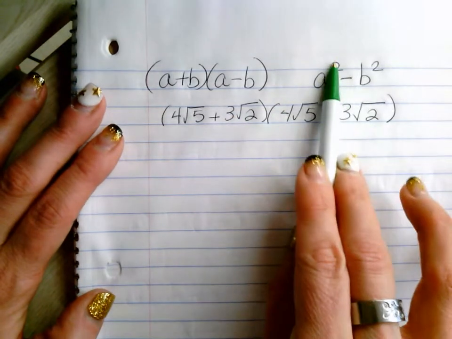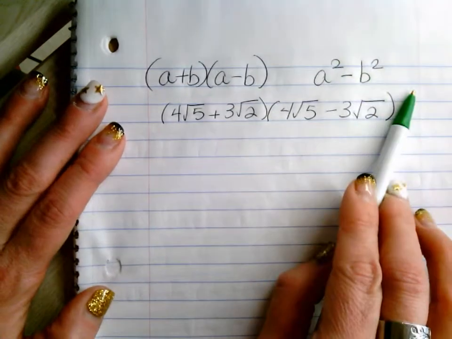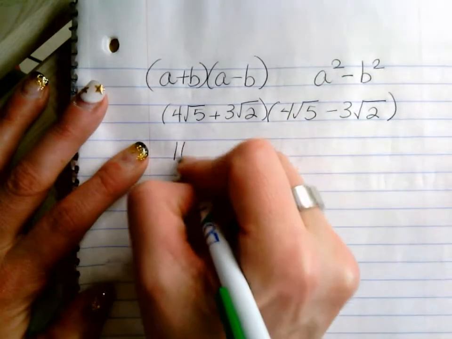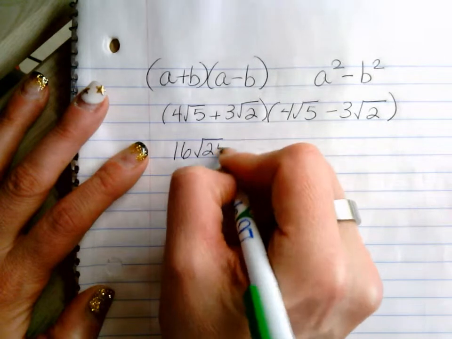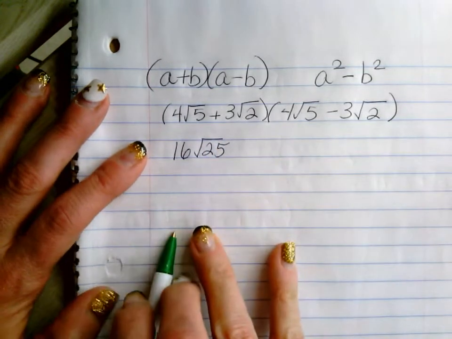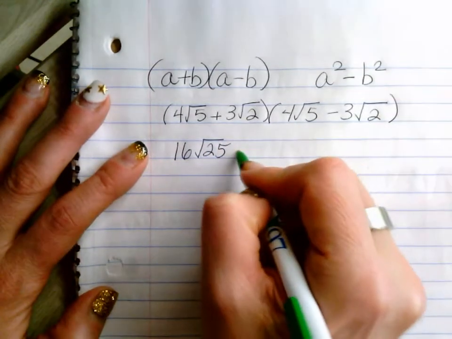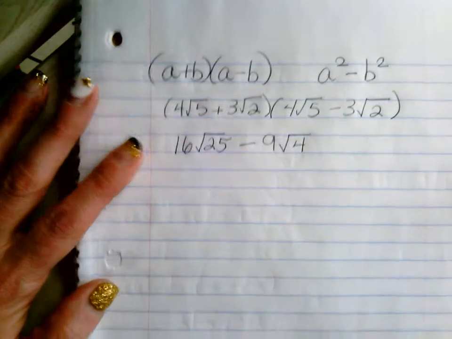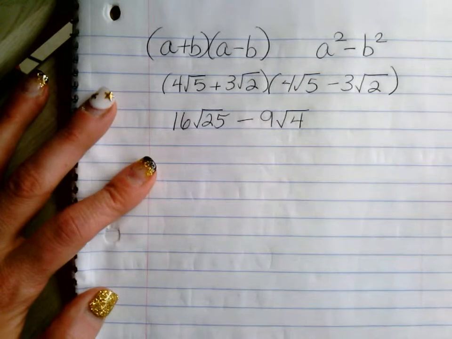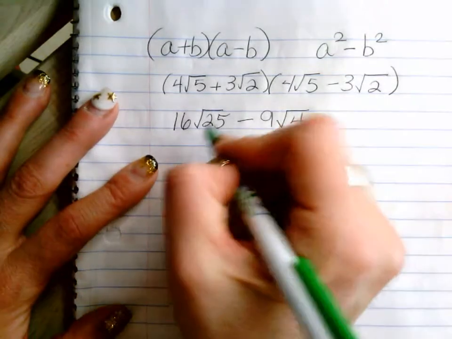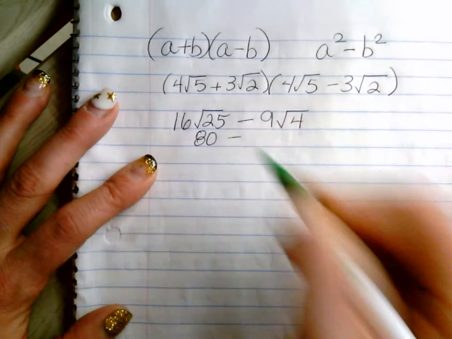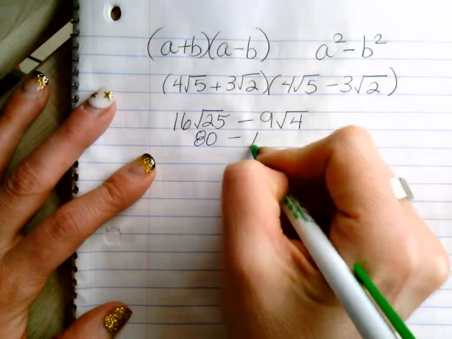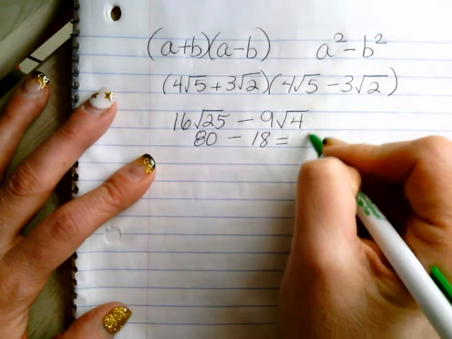All right? So if you just think of it as this, you end up with 16 radical 25, and I know that's a 5, and we're going to take care of that in a minute, minus 9 radical 4, and I know that's a 2, and that's going to come out, okay? 16 times 5, which is the square root, is 80. 9 times 2, which is the square root, is 18.